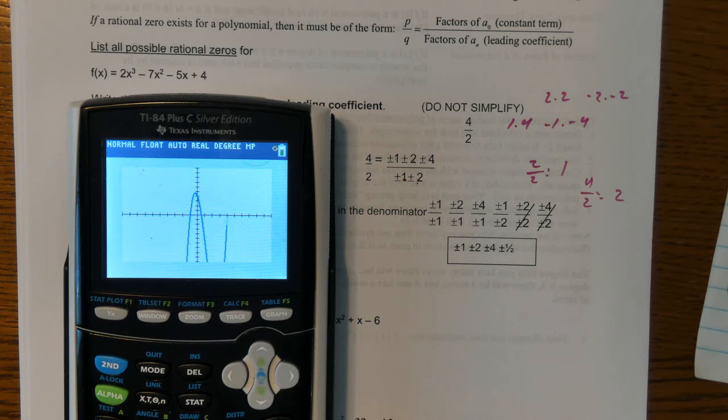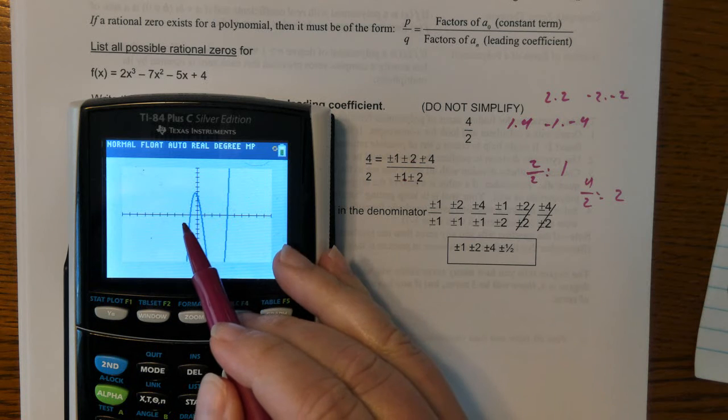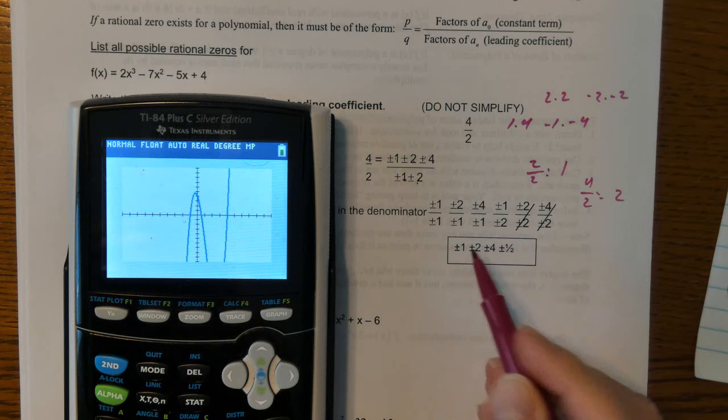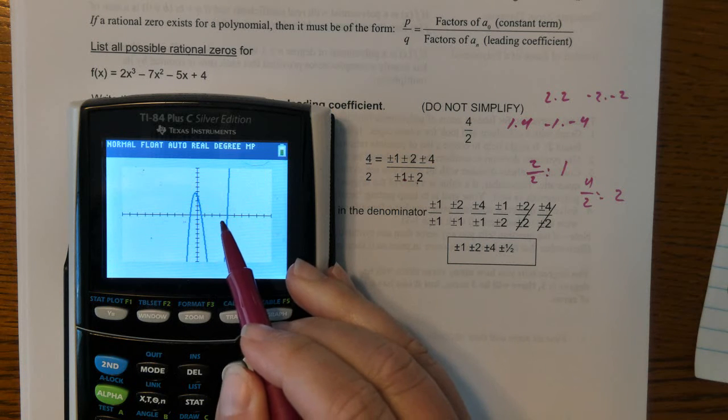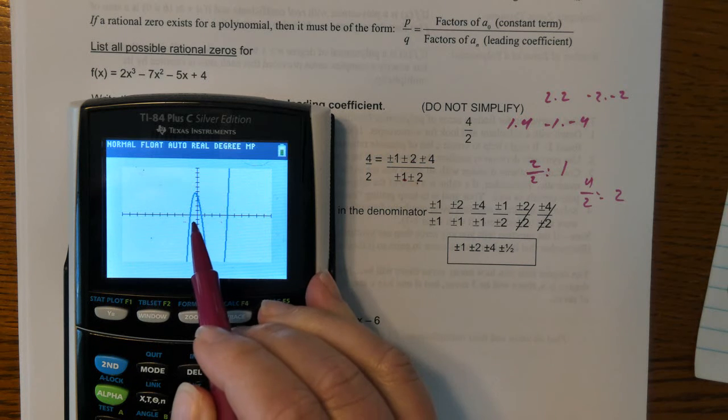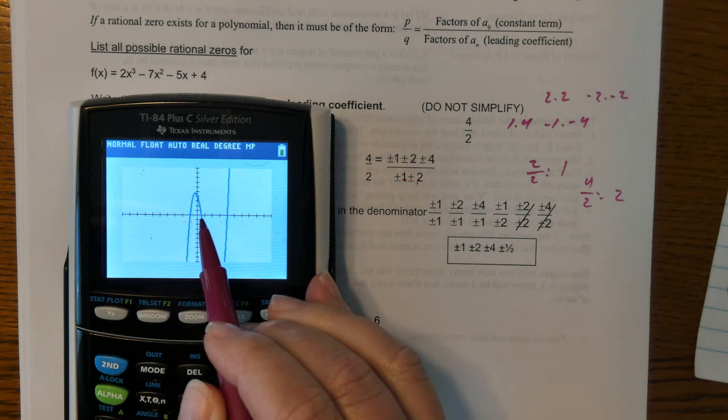And it looks like it touches the x-axis at about negative 1. Was negative 1 on our list? Sure was. It looks like it touches at positive 4. Was positive 4 on our list? Sure was.